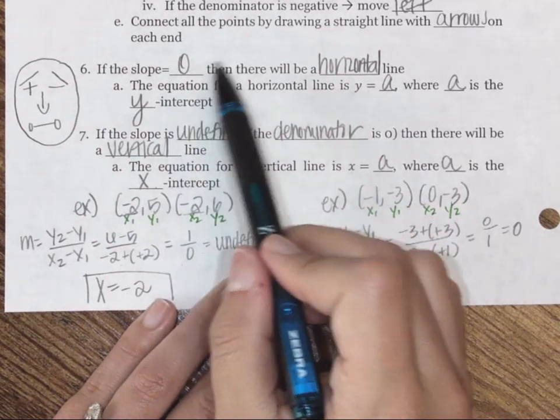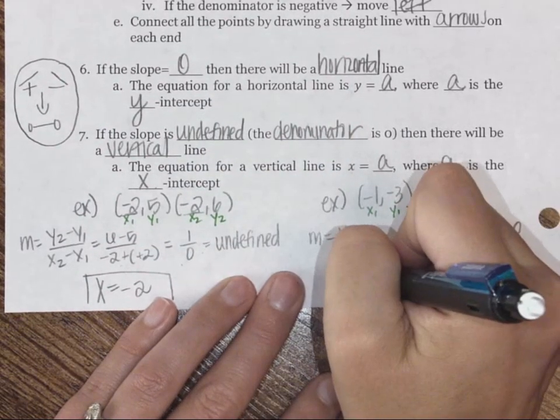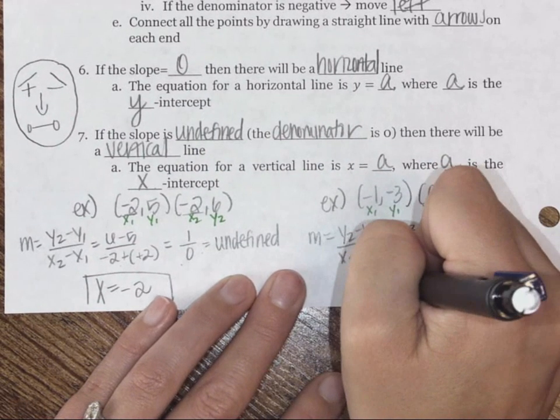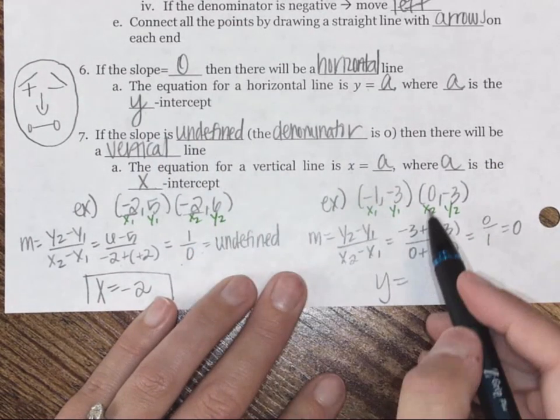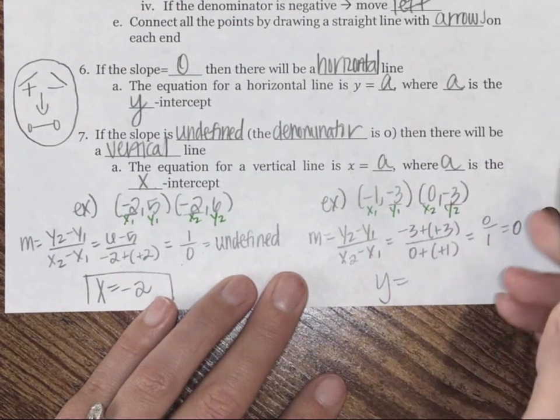And for a slope of 0, that means it's going to be a horizontal line. And your equation for a horizontal line is y equals the y-intercept, which would be the y value in the ordered pairs.